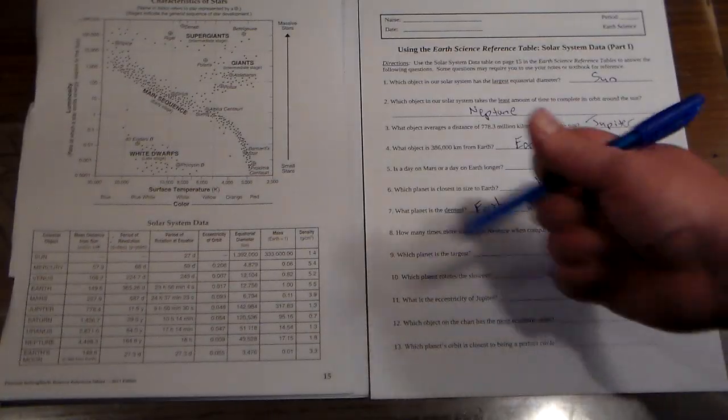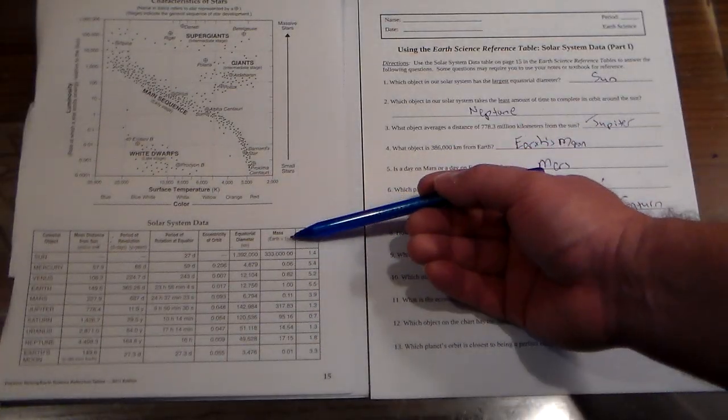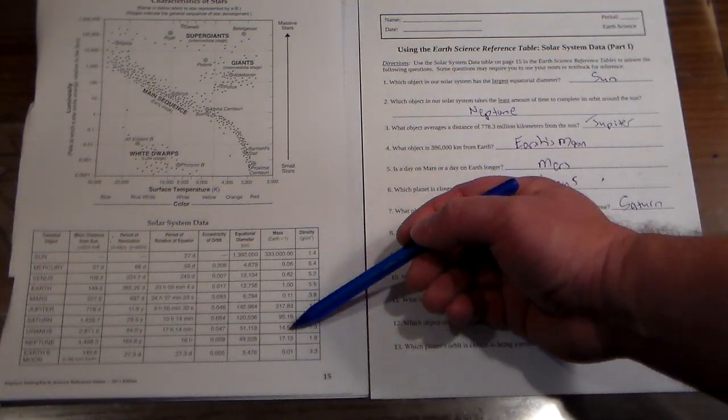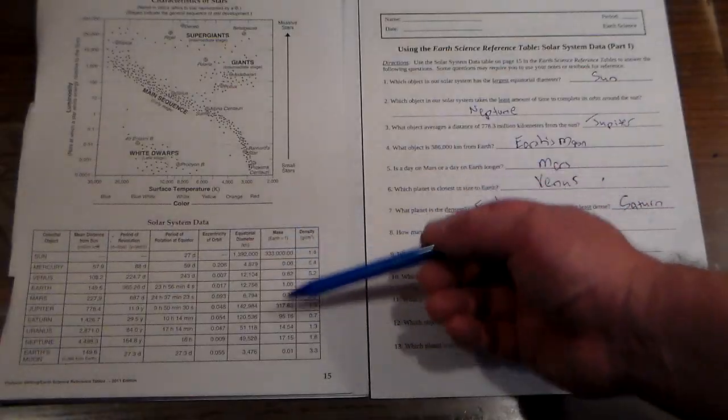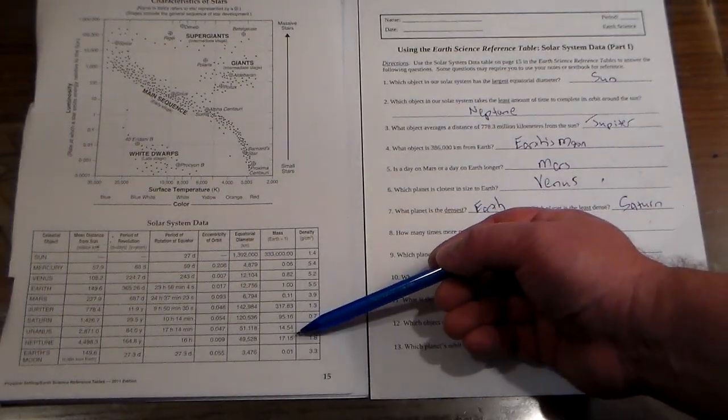to the Earth. So we're going to use the mass column for this. And notice they have Earth set to a mass of 1. That means anytime we see one of these numbers, it's telling us how many times more or less massive that planet is than the Earth. So when I look at Neptune, the number for Neptune is 17.15.